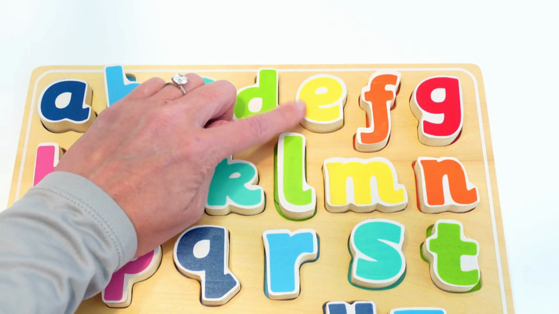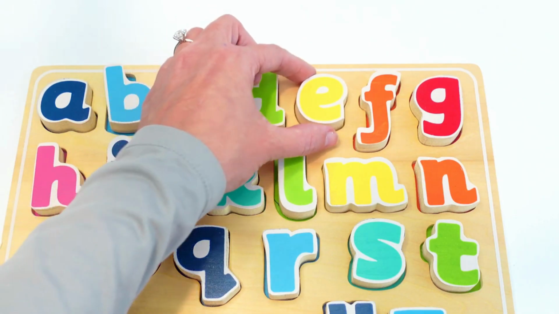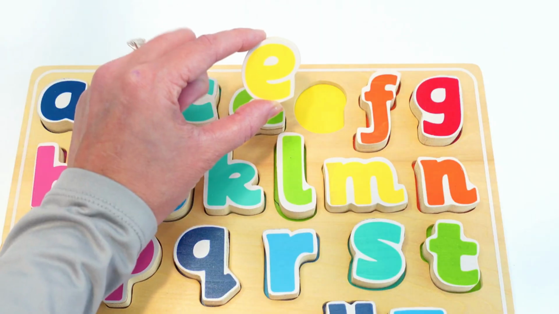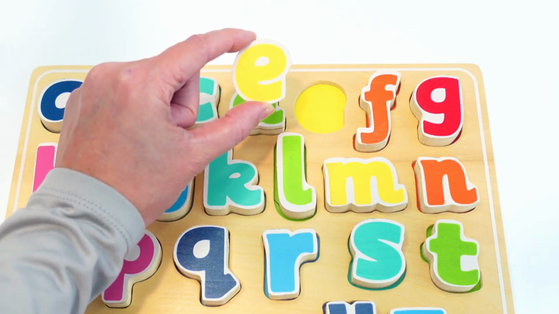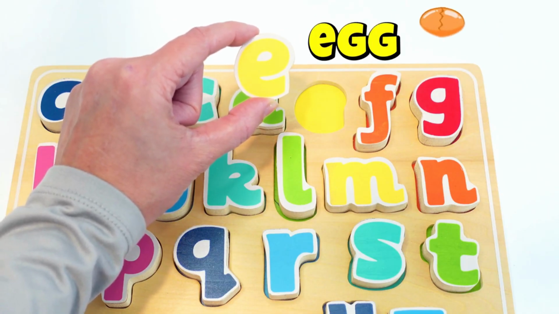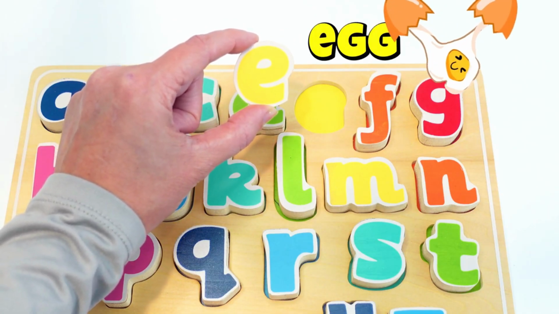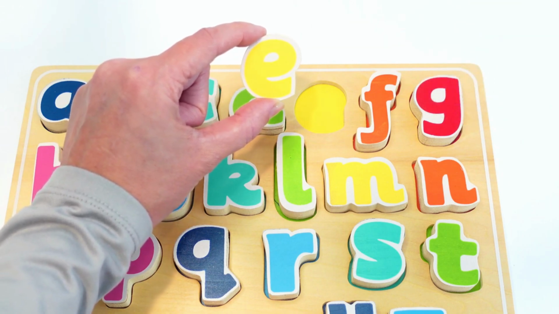The next letter we have is... what is this? E. That's right. E makes the E sound, as in egg. E is for egg. Yeah.